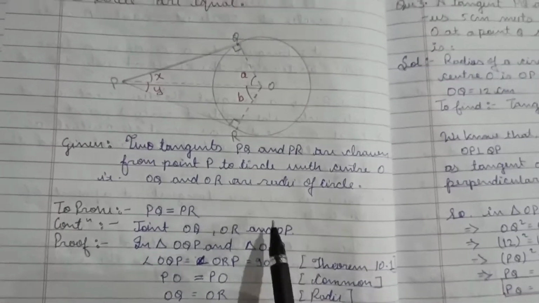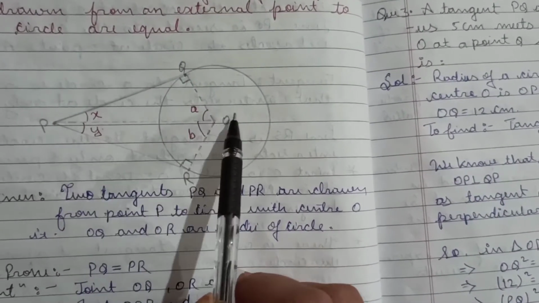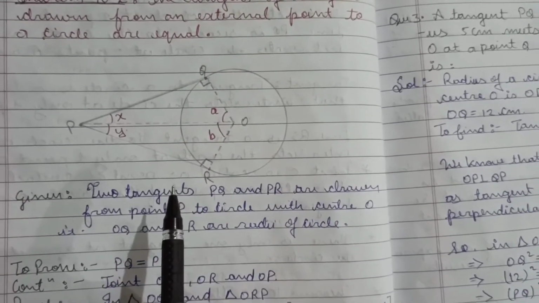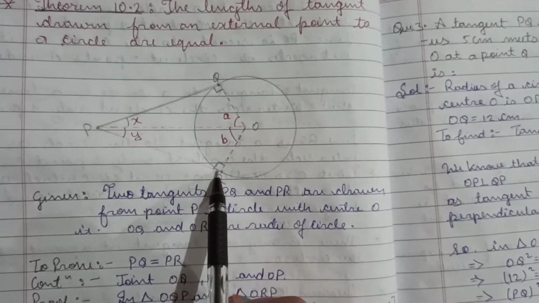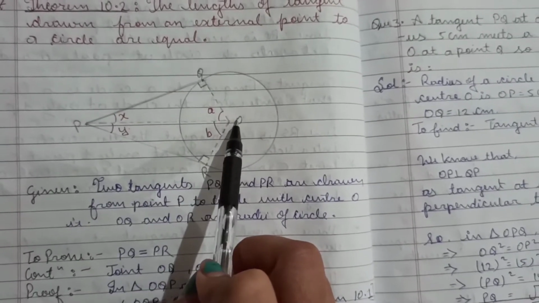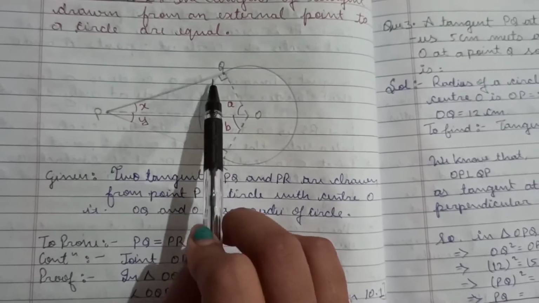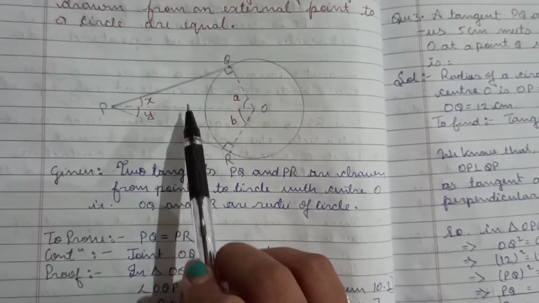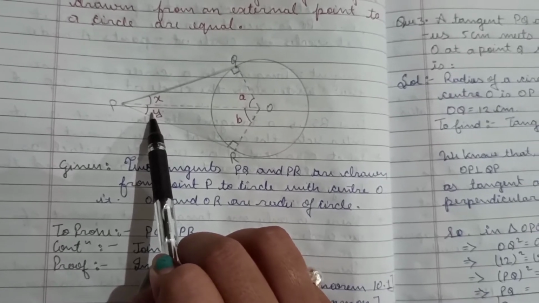Also see, triangle POQ and triangle POR are congruent, means all the corresponding parts will be equal. Clearly we can see that angle QPR is getting divided by line segment PO, and if these two triangles are congruent, then by CPCT this angle will be equal to this angle. It means what?